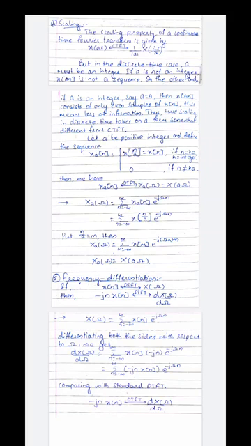If x of t is a continuous time signal, then xa of t is the time scaled version of that continuous time signal x of t, and its continuous time Fourier transform spectrum is defined as 1 divided by mod of a, X of j omega divided by a.